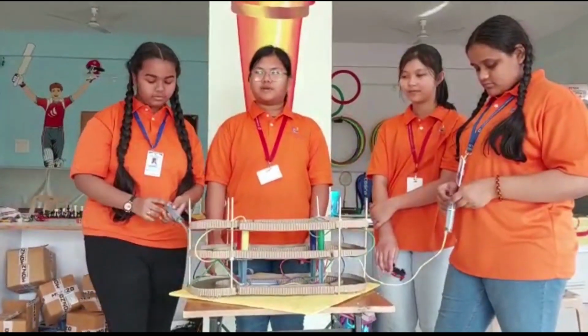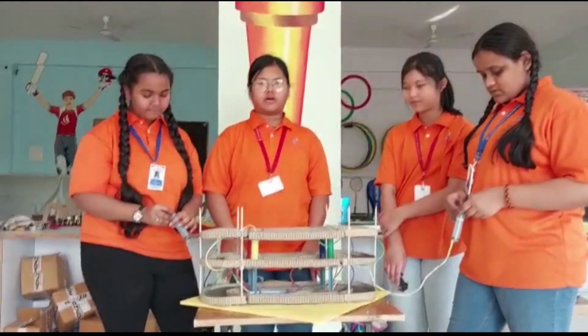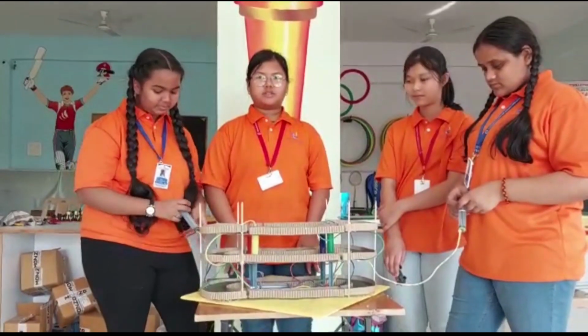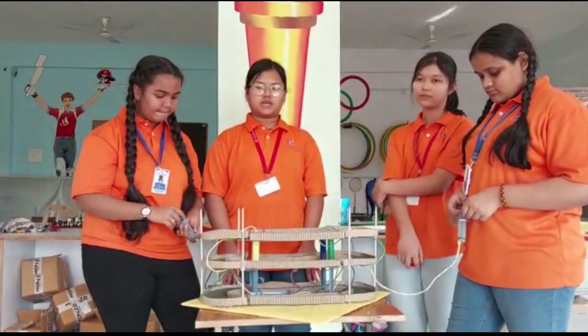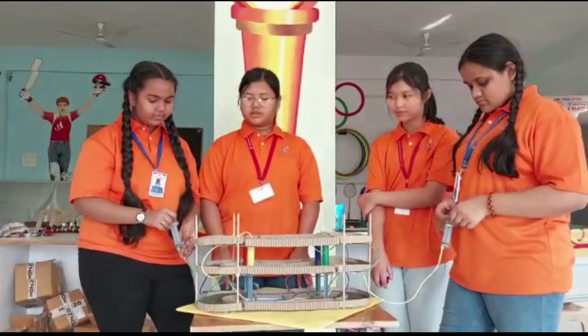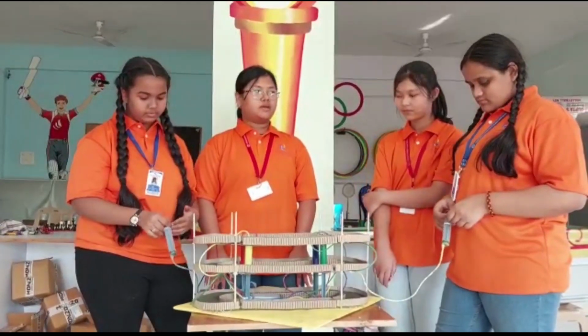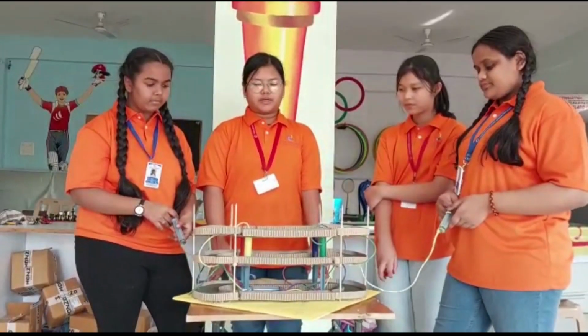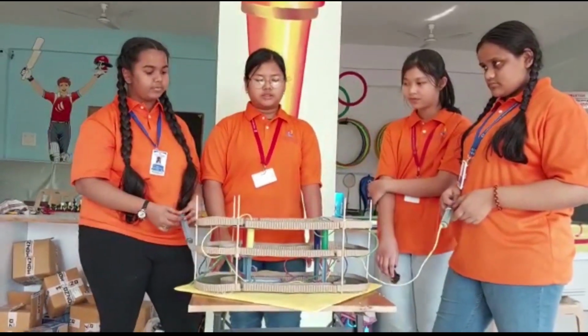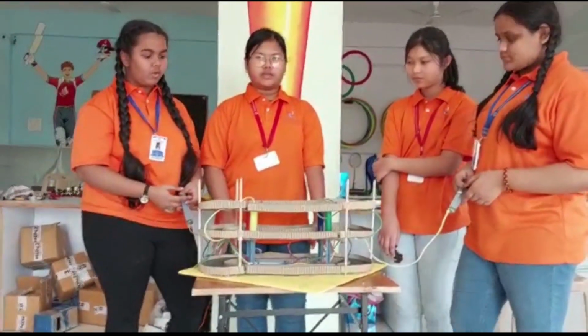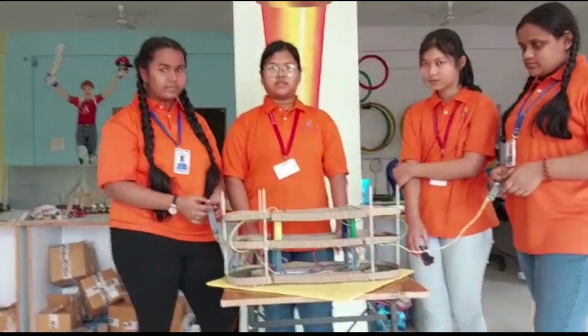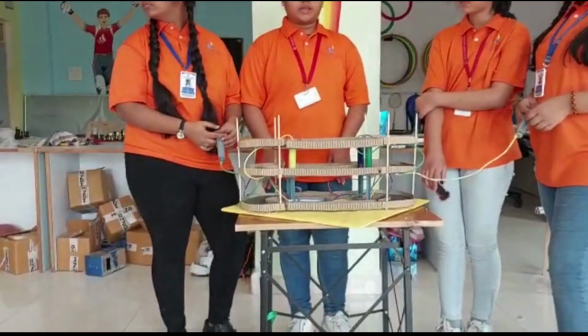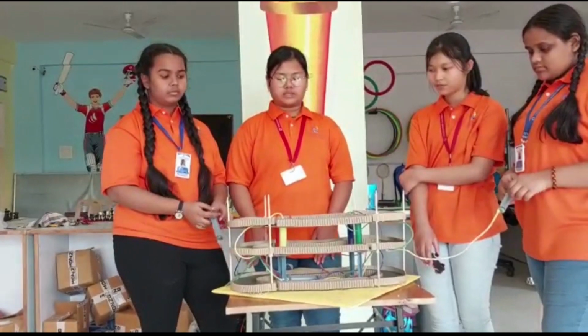I am Nito and this is my team, and we are doing a working model of hydraulic tracks. It is used in highly populated areas like Russia and Spain. It is used in parking systems and high traffic areas also. It is based on Pascal's law. Pascal's law states that when there is an increase in pressure in a fluid confined in a container, there is also an increase in pressure in another container.